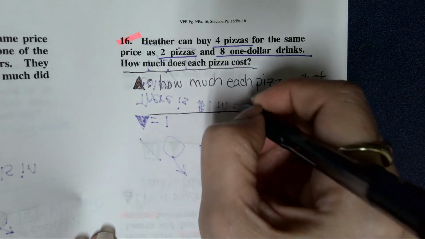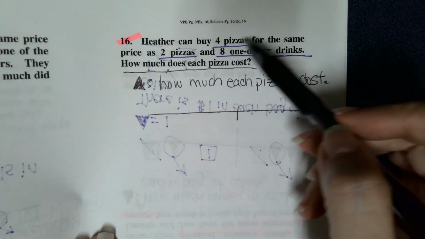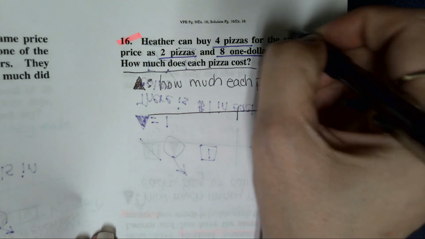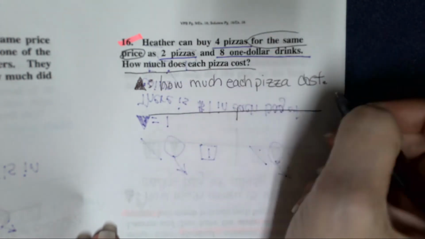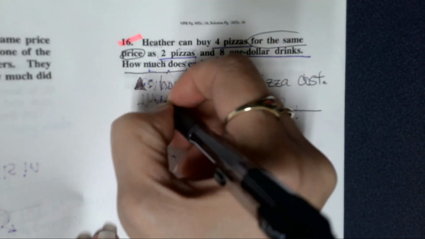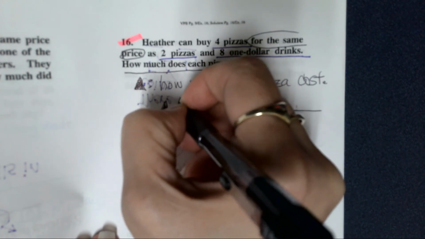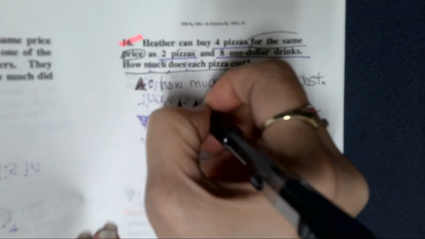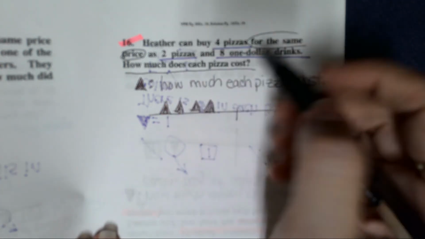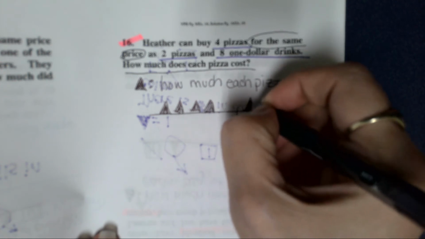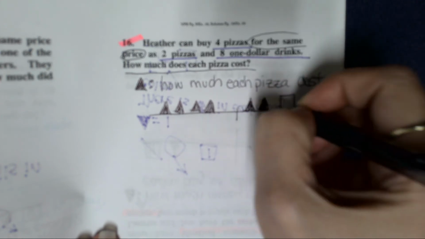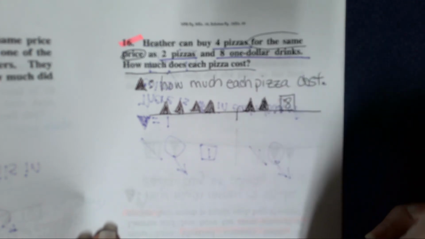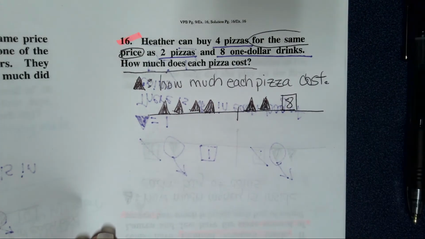And we're going to draw our balance. So Heather can buy 4 pizzas for the same price. That's my clue. For the same price. So 4 pizzas, how much each pizza cost is 1 pawn. So we've got 4 pizzas, 1, 2, 3, 4, as 2 pizzas, 1, 2, and 8 $1 drinks. So we're going to say $8. How much does each pizza cost?